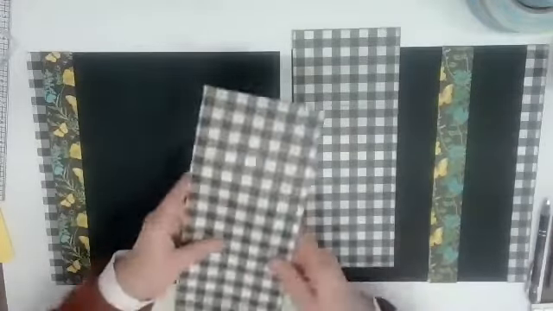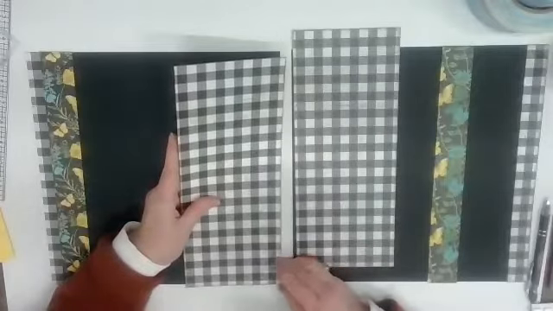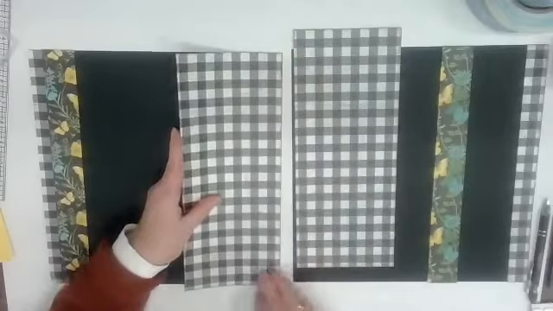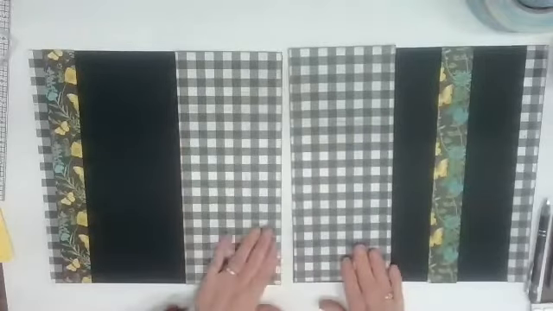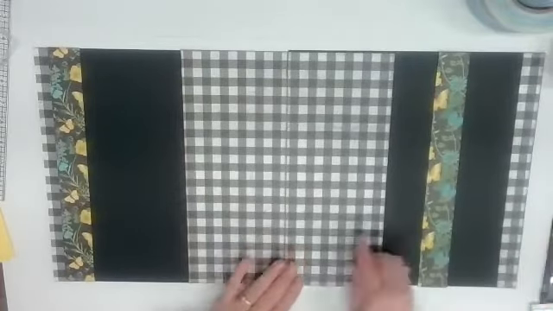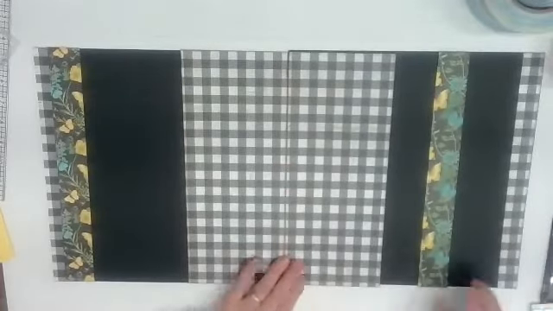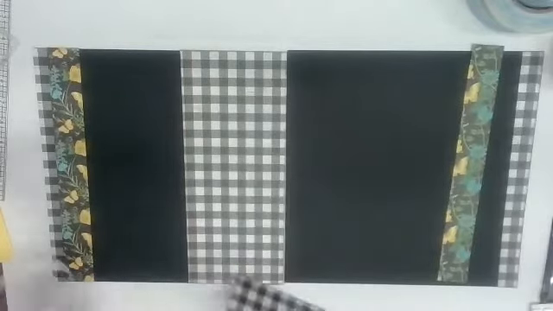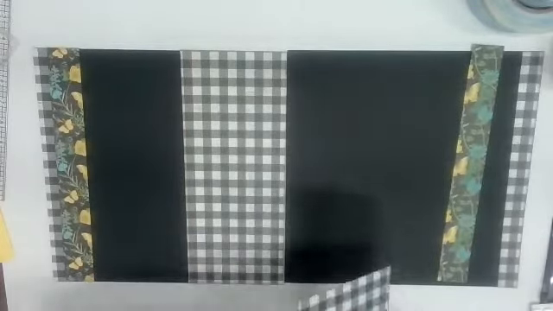Okay, so I'm going to put my inside pieces on. And see, when I put these two pieces, when I get that on there, see how that's just going to match and come together? I love it. It's my thing. I just love it when that works.